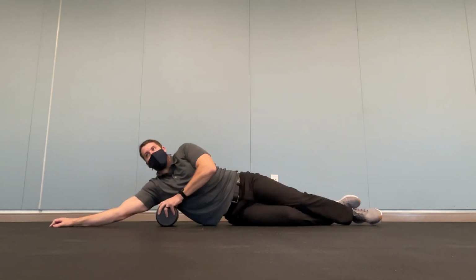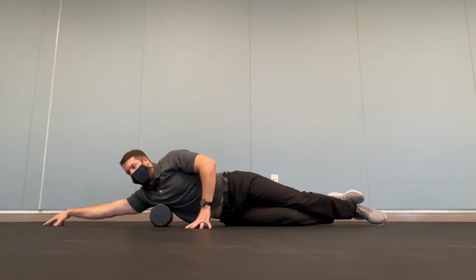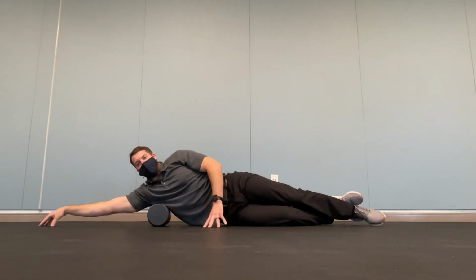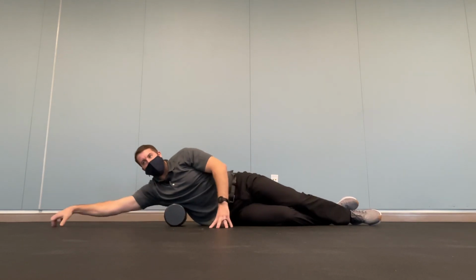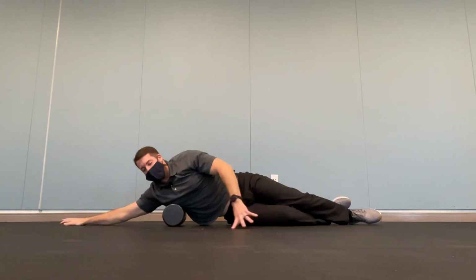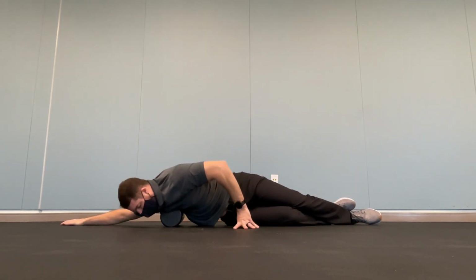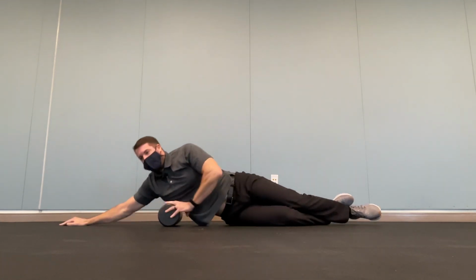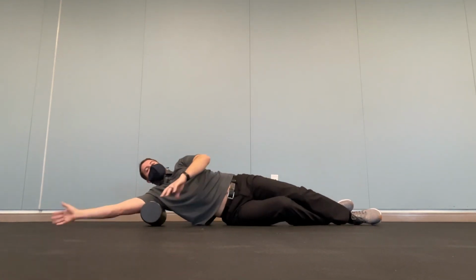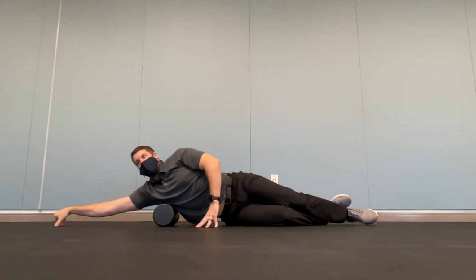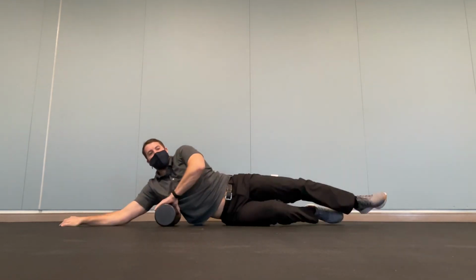So you're getting all these different areas and focusing on what area you feel the most tense in. You don't have to do this one, but you can also get the pecs. You can focus more time on the post delts, or you can focus time on those lats. Let's go ahead and switch sides.